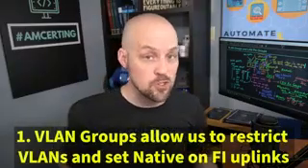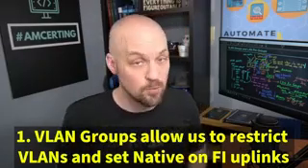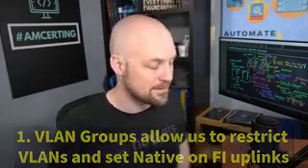So as we see here, the VLAN groups are going to allow us to restrict our VLANs just like on a traditional NX-OS interface. We can choose the number of VLANs and we can select the native VLAN. And we can confirm that by looking at the Fabric Interconnect CLI.